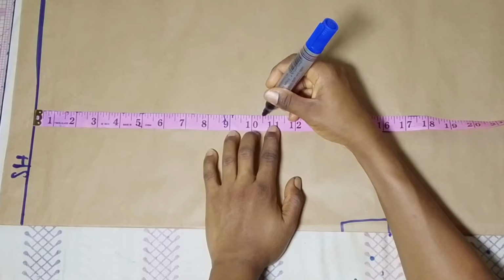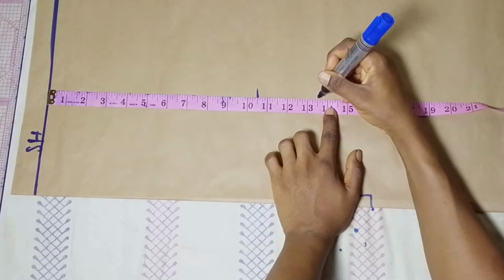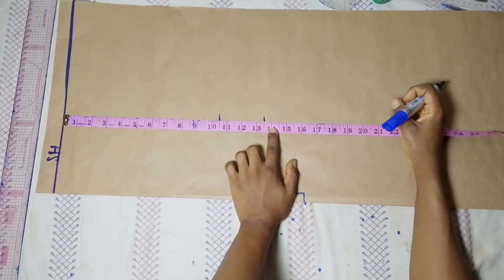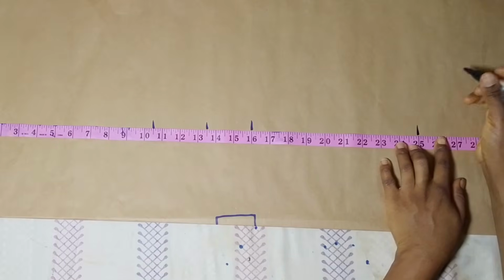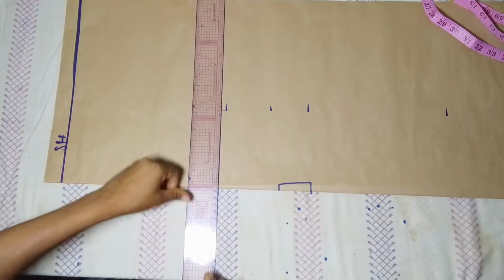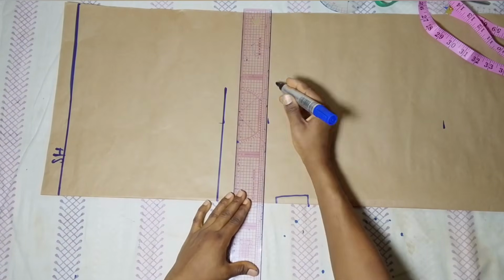The next thing I'll do now is to take my shoulder to bust measurement, which will give me 10.5 inches, shoulder to under bust 13.5 inches, shoulder to waist 16 inches. Then shoulder to hip 25 inches. I'll be stopping at the shoulder to hip measurement for now. I'll be taking the full length measurement later so that we can work on the upper bodice first.